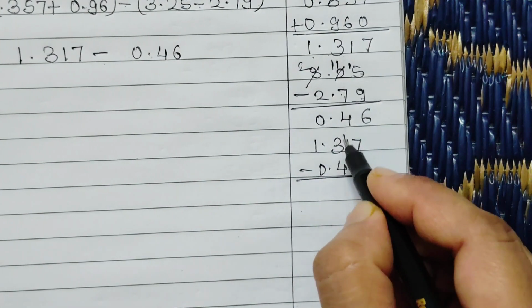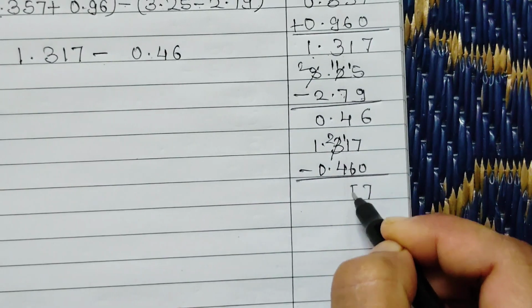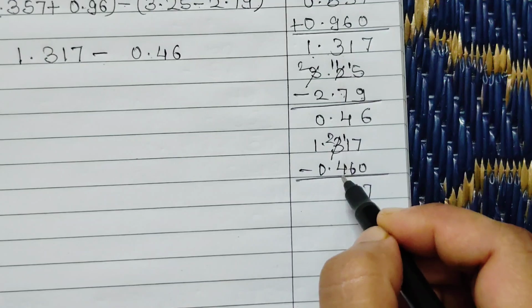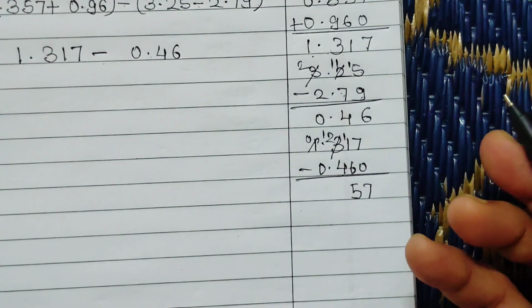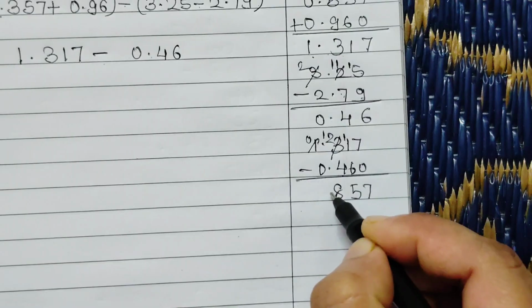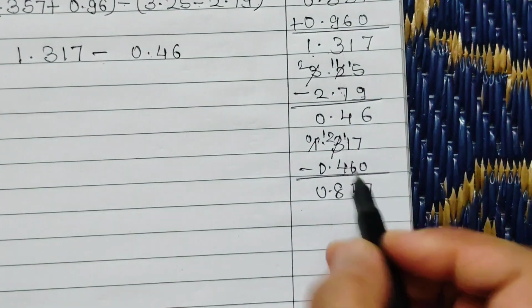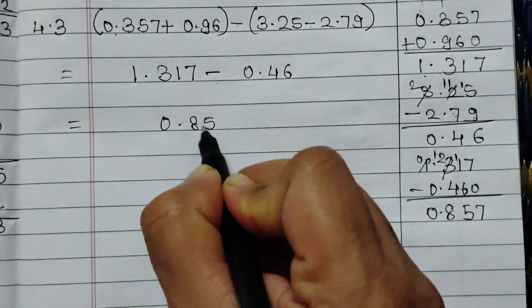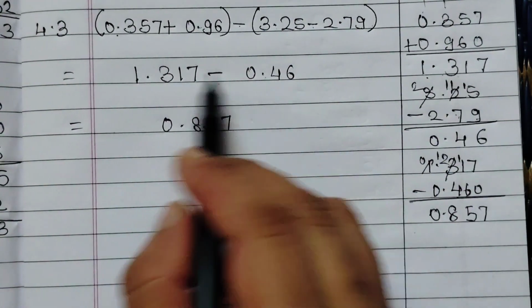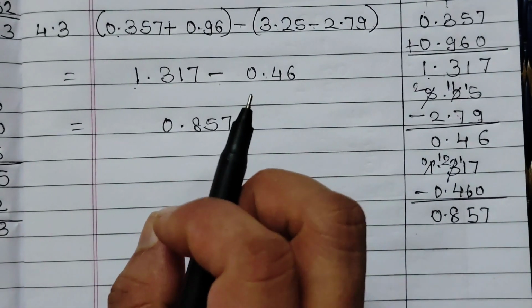1 is smaller than 6. So it becomes 11. Take one number from here. So 11 minus 6 is 5. 2 is again smaller than 4. So 0. Give one number here. 12 minus 4 is 8, and then 0. Okay, so what we got? 0.857. Now who is bigger here? This one. So 1 is having plus sign, so it will also remain plus.